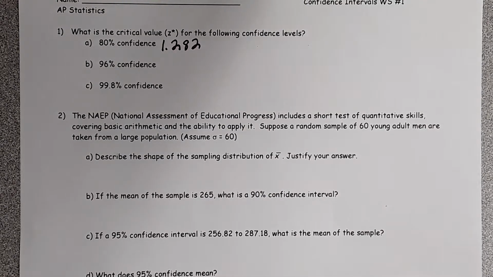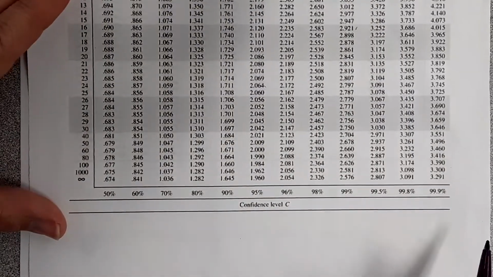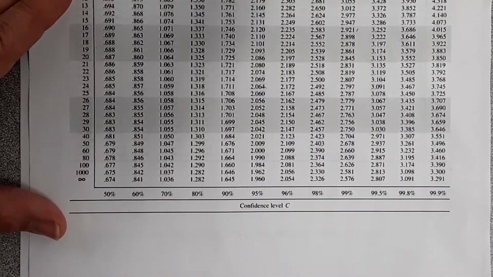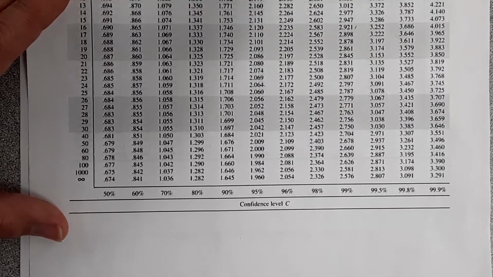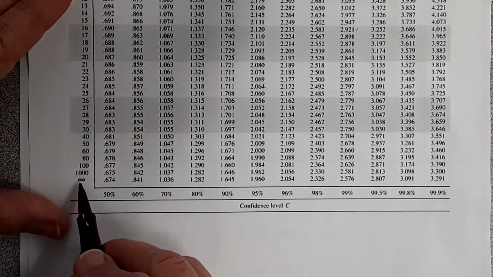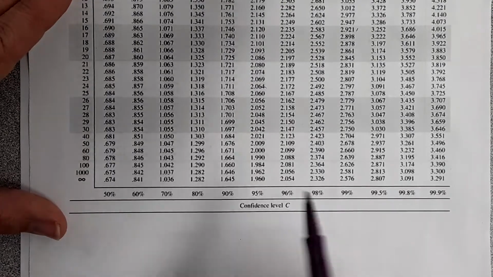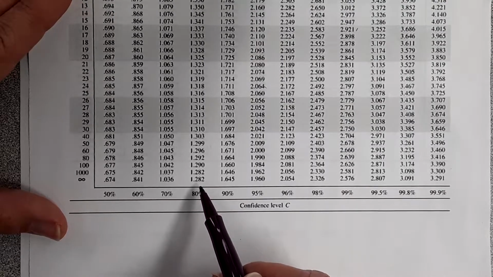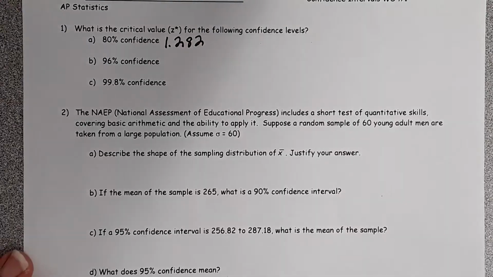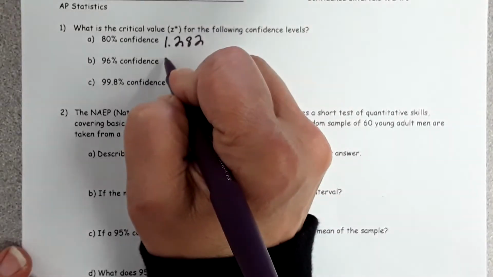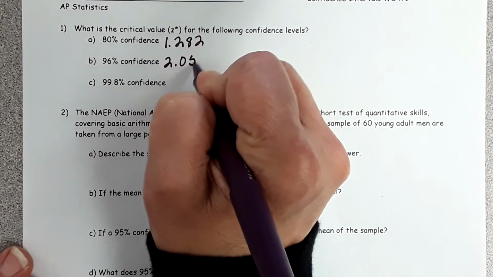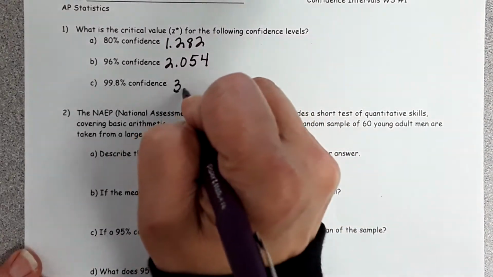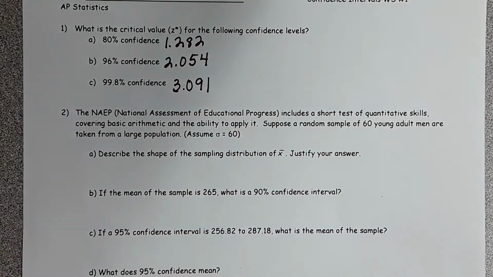Okay, so just a refresher. If you're using your formula sheet, the Z star is going to be where this infinity sign is. We wanted to be 80% confident, correct? 80% confident is 1.282. Okay, 96% confident? 2.054. And 99.8% confident, 3.091.